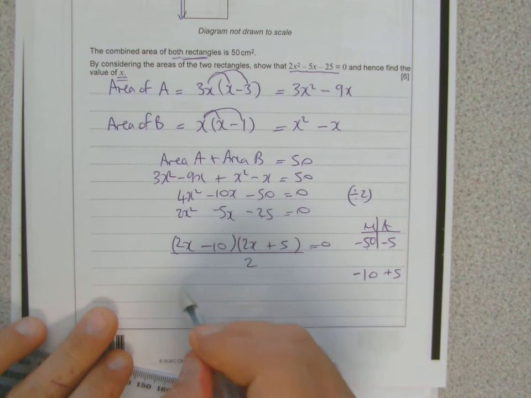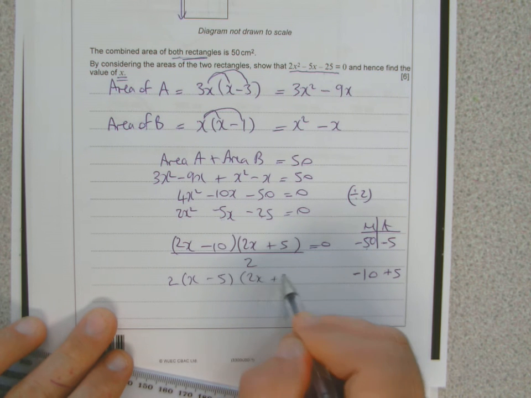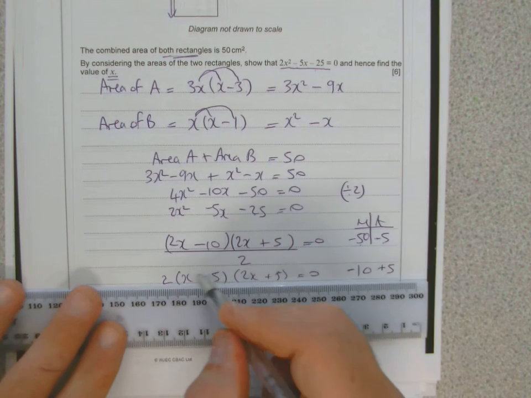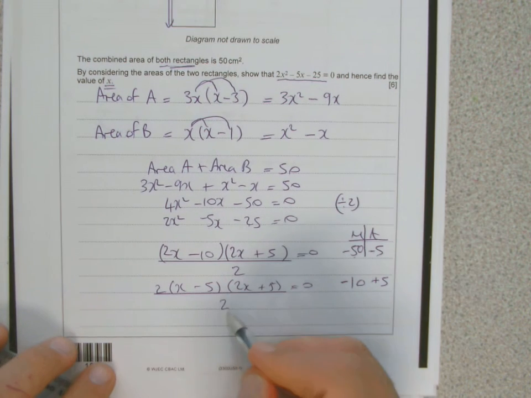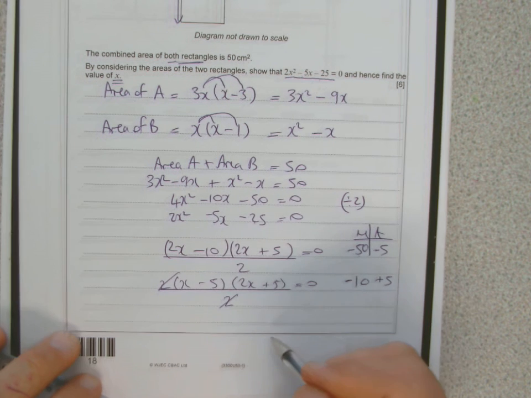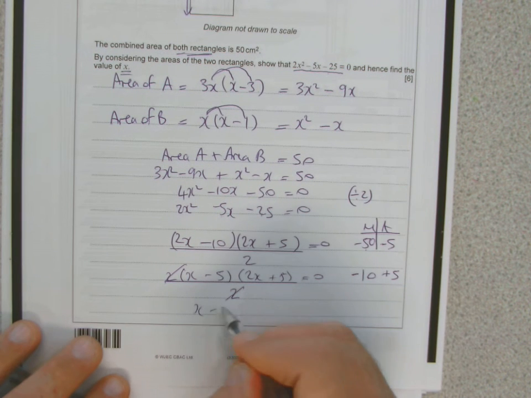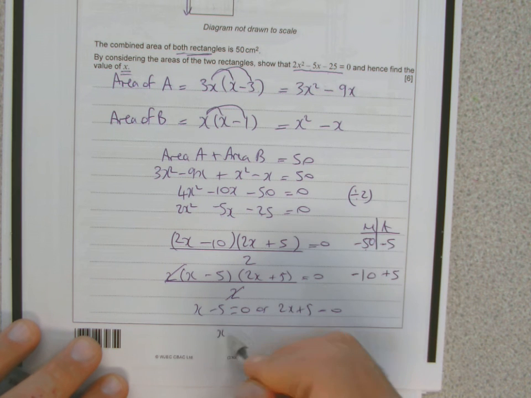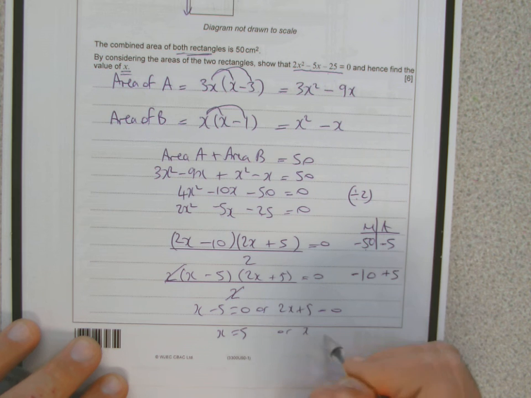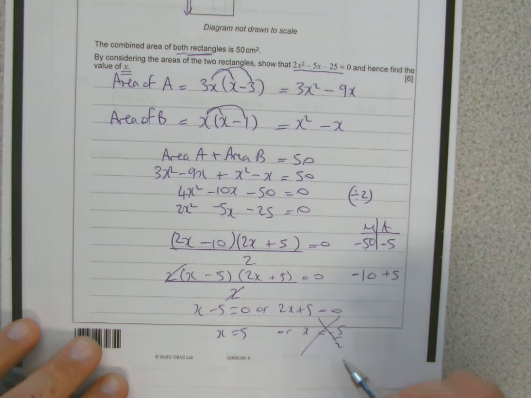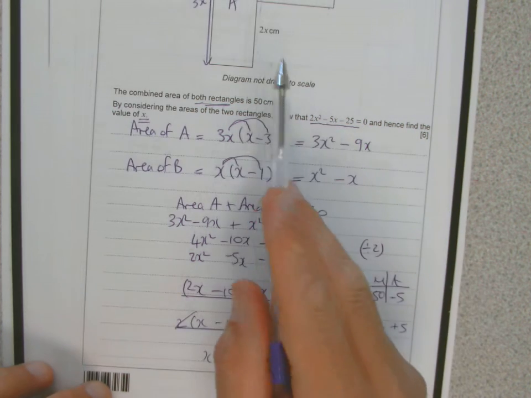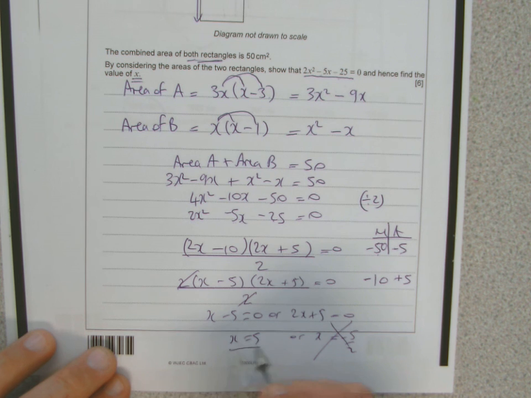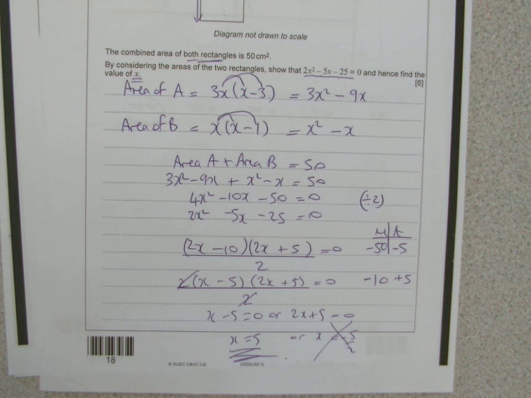So we've got to pay back, so to speak, to get this method to work. You can see that there's 2 as a common factor in that bracket, so take 2 out. And then we can see the 2's cancel, and then we've got our solution. So x minus 5 equals 0, or 2x plus 5 equals 0. So x will equal 5, or x will equal minus 5 over 2. Now this can't happen, because x has to be positive, it's a length. So therefore your answer for x has got to be 5. That's the solution.